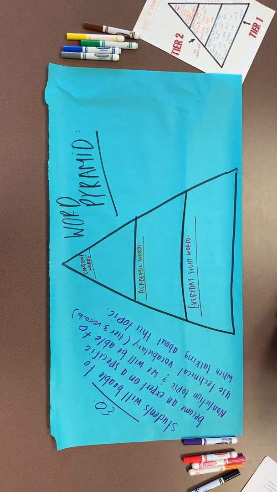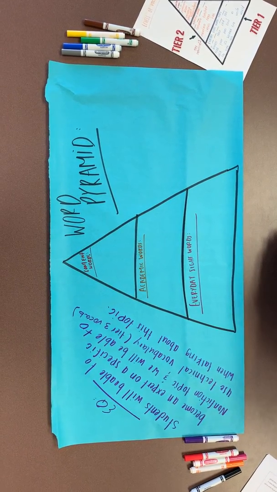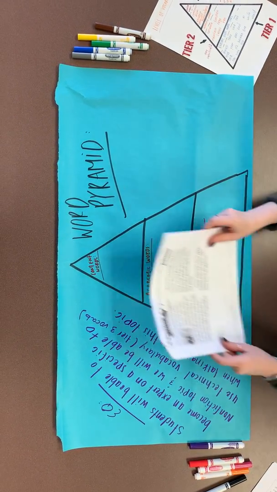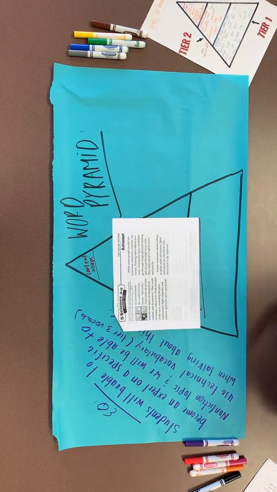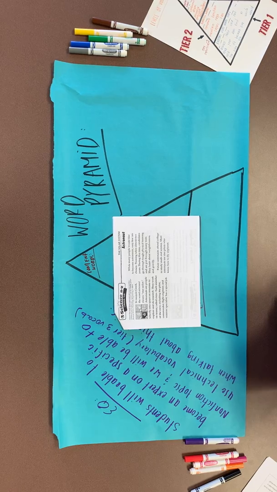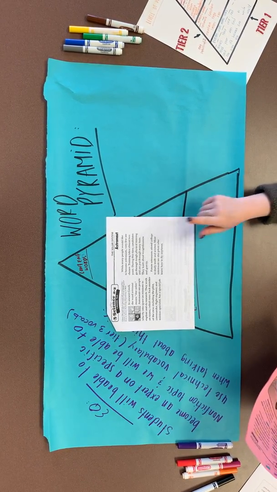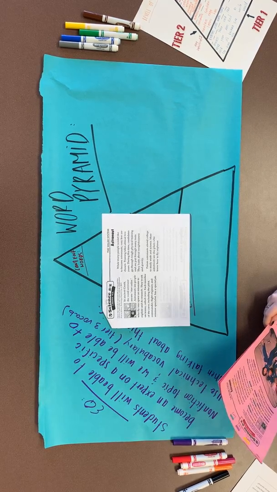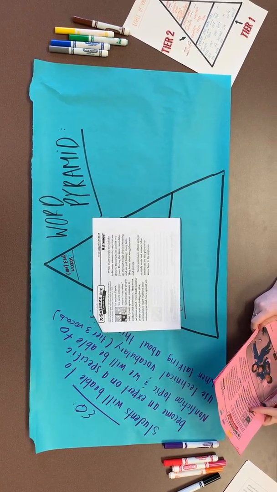So today I am going to be modeling this to you guys with an article about astronauts. So I'm going to put the article here for everyone to follow along as I read. And after each paragraph, I'm going to stop so we can look for some Tier 1, Tier 2, and Tier 3 words and fill out our pyramid together. So let's start off with the first paragraph.